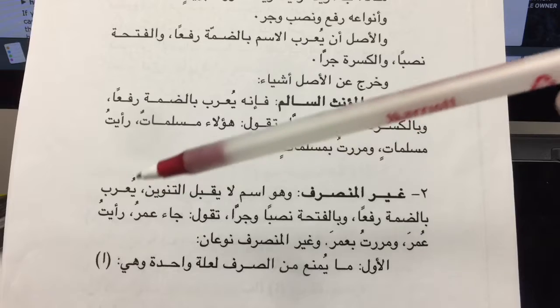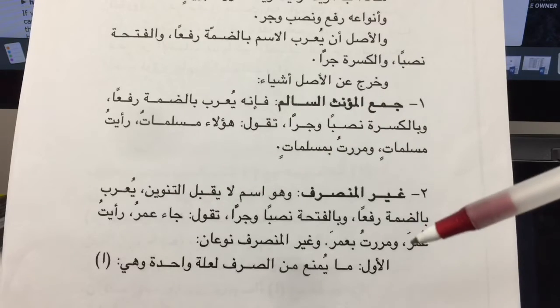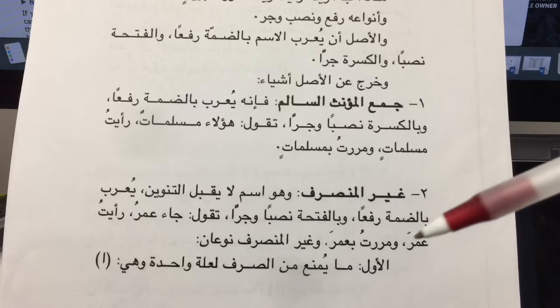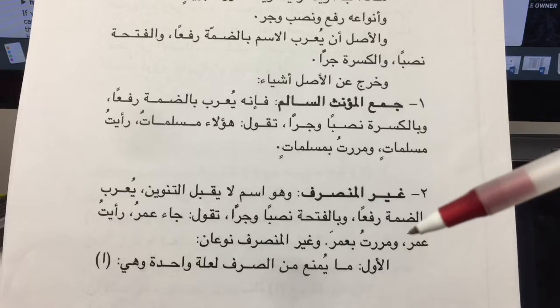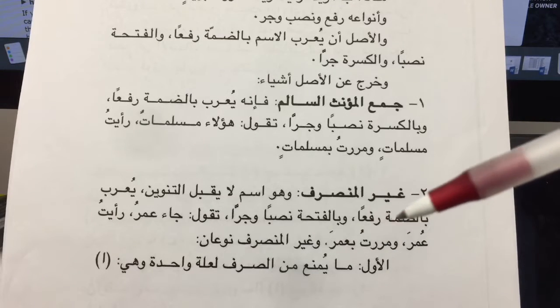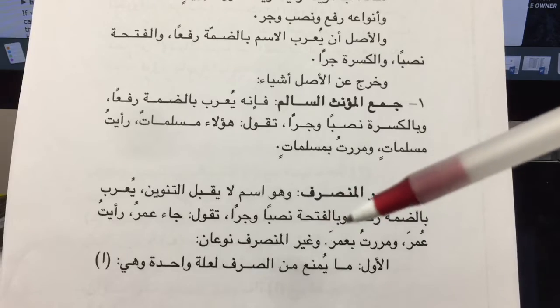You have to say Umaru. Ja'a Umaru. Ra'aytu Umara. So here it's mansub because it's the object of Ra'aytu, I saw. Ra'aytu Umara. I saw Umar. So it takes the fatha. But then here, when it's in the case of being majroor, marartu bi, because of this harf jar ba, it's majroor. We say marartu bi Umara with the fatha once again.